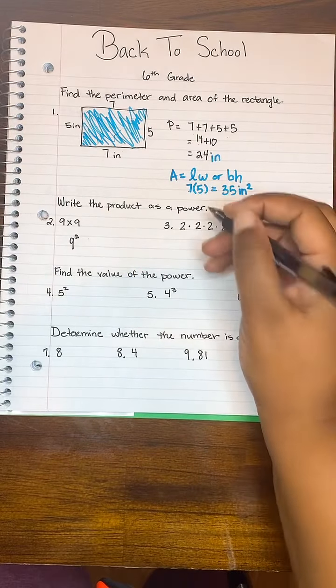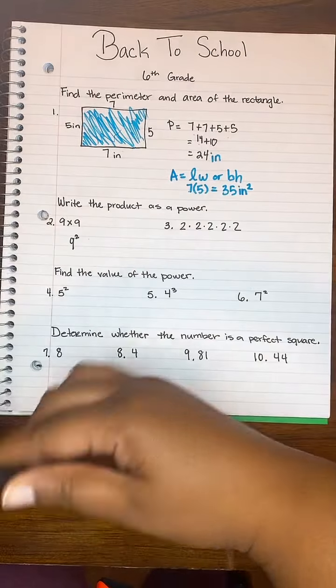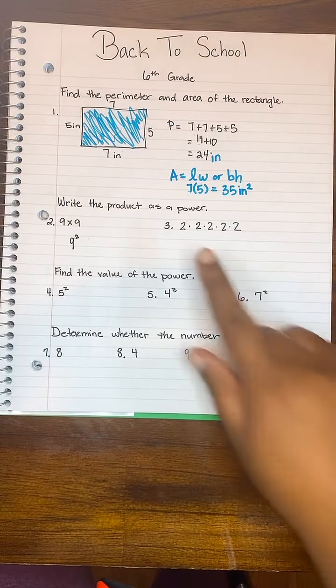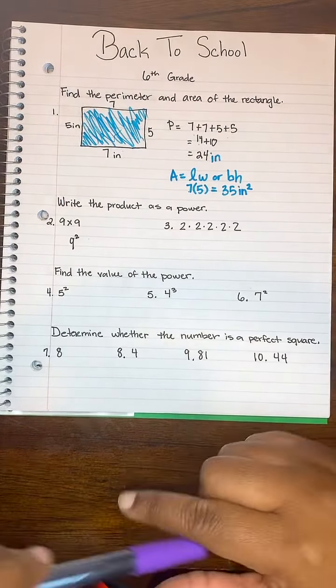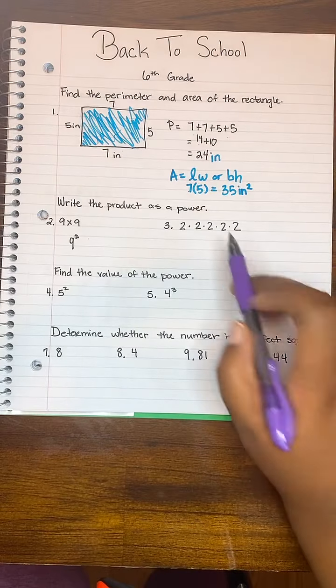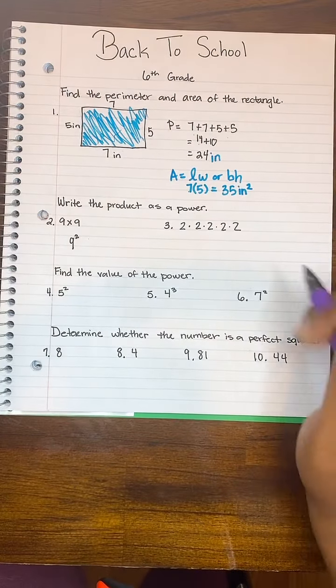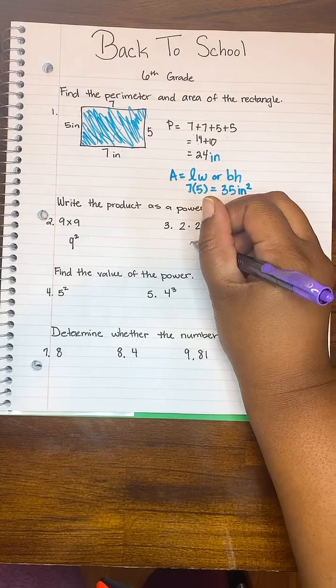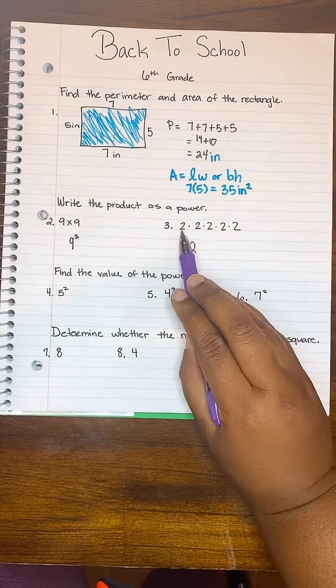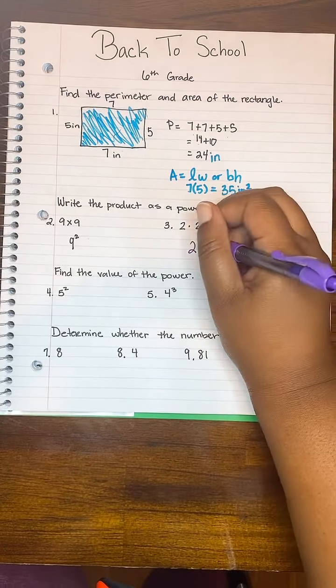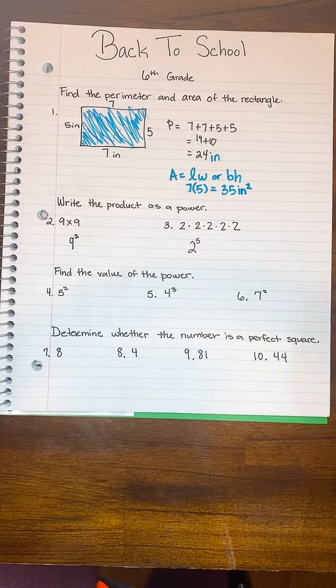Good. So let's go to number 3. Perfect. Let's go to number 3. Let me switch on my color. So number 3, what would number 3 be here if I had to write it as a power? Good. 2 to the 5th. You guys are on it. Yes. 1, 2, 3, 4, 5. And you just put a little 5 as the exponent.